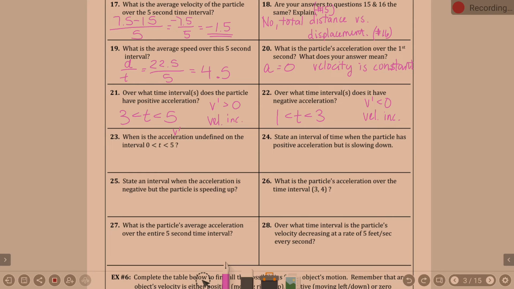At cusps, at sharp corners, at asymptotes. We don't have asymptotes here. So basically we want to know when the derivative of velocity is undefined, and that is at cusps or sharp corners, and that is t equals 1, 2, and 3. We're not including the endpoints of 0 and 5 because my interval just says from 0 to 5, not including the endpoints.